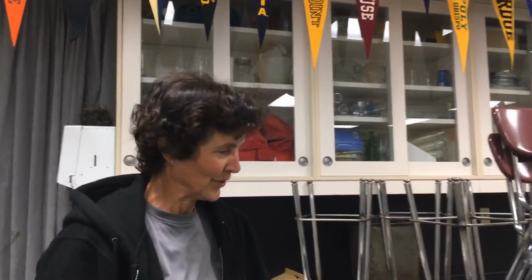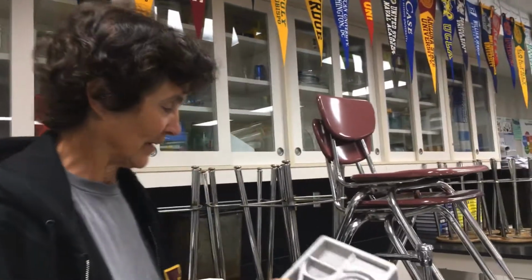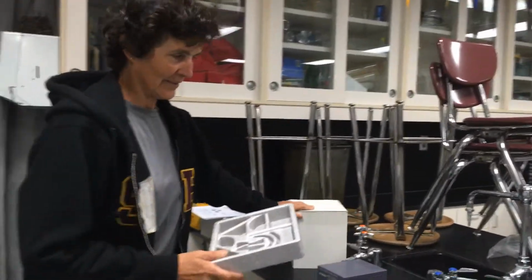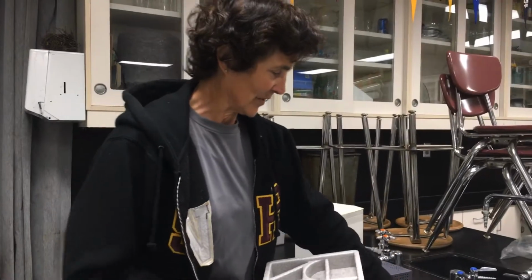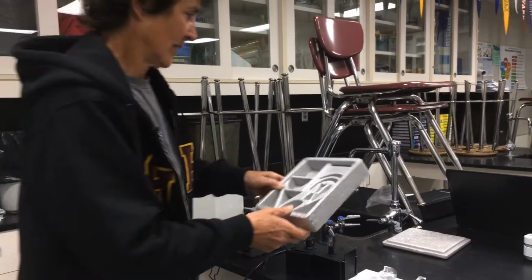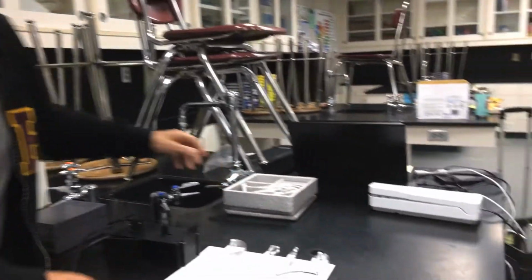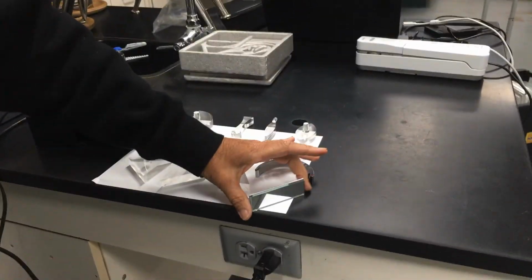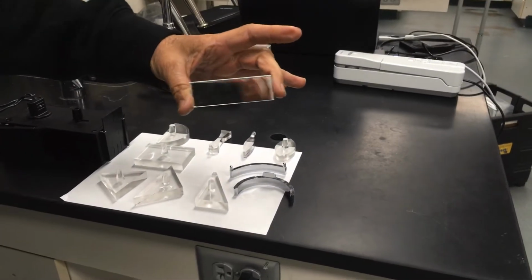I wish we were in class so you could do this experiment, but in the light box, which is here, there are several different optical devices. We call them optics for short. I have a plane mirror that's set up.